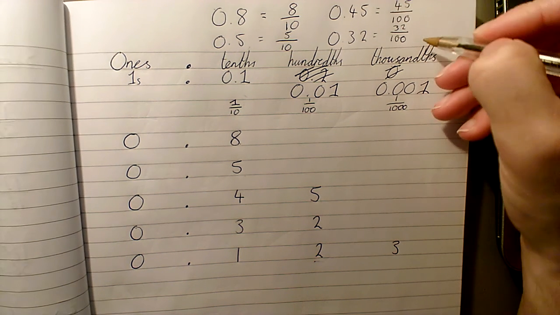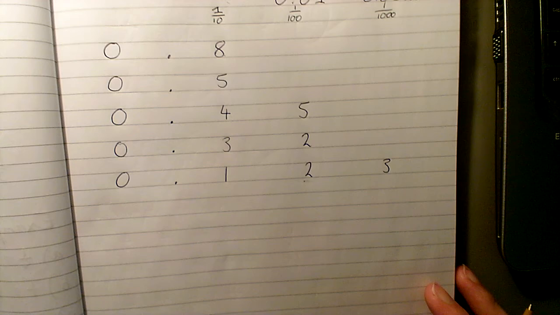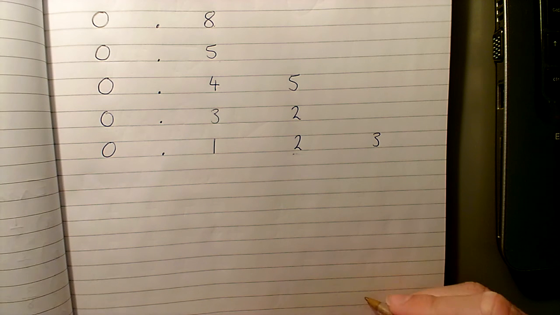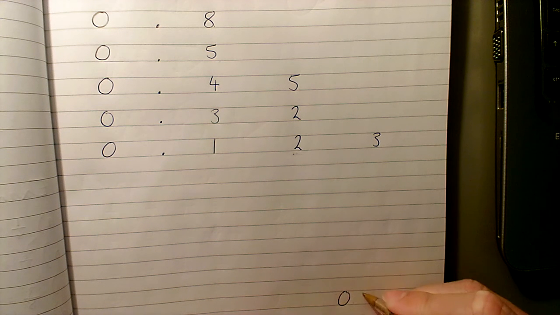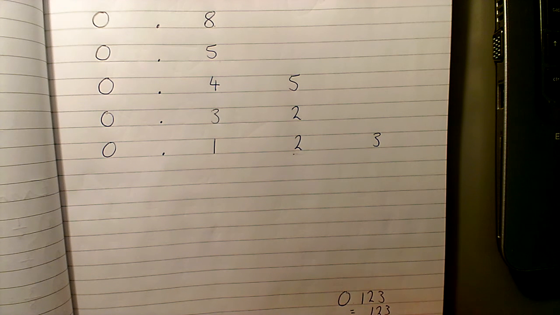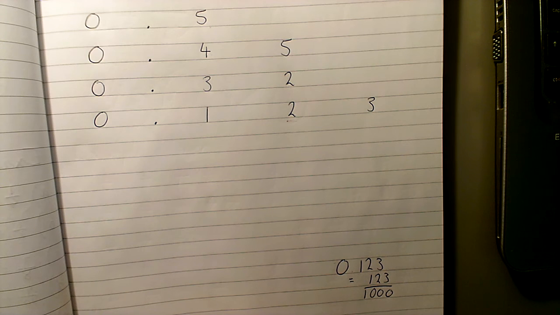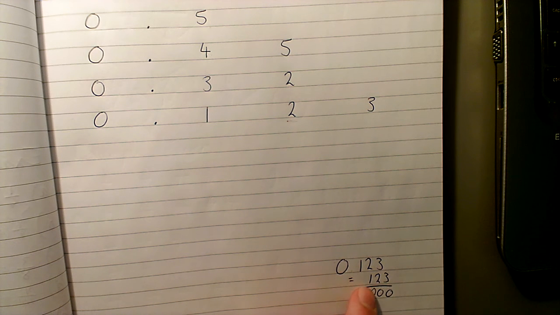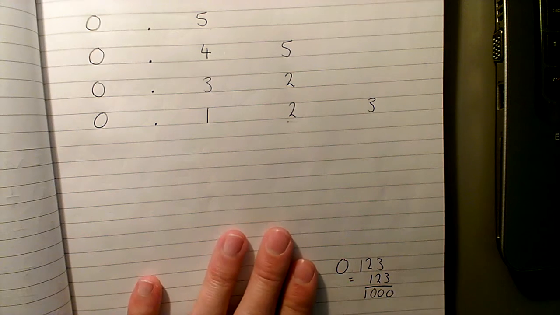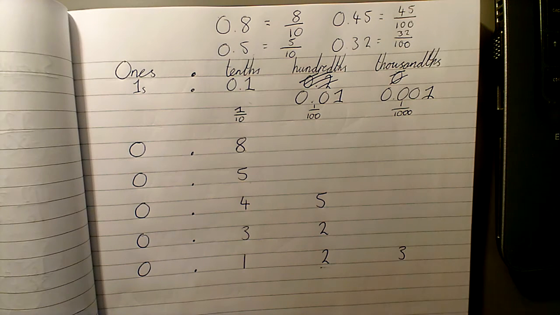Okay, so I'm going to run out of space. I'm going to write my answer towards the bottom of the page. Okay, so 0.123 is the same as 123 thousandths. Okay, just like that. Okay. So 0.123 is the decimal, and 123 thousandths is our fraction. Just like that with our place value grid. Okay, we're going to look at 1 or 2 more examples.